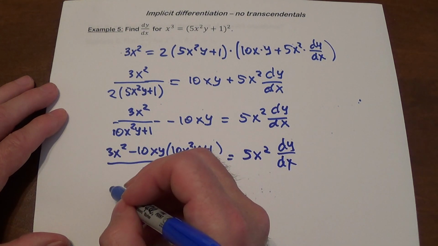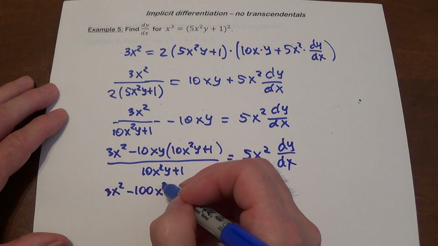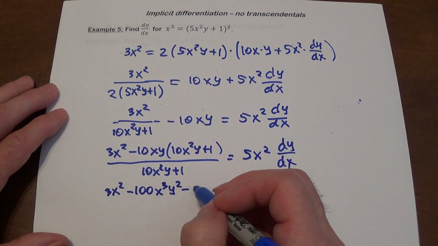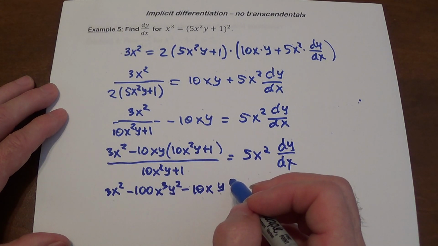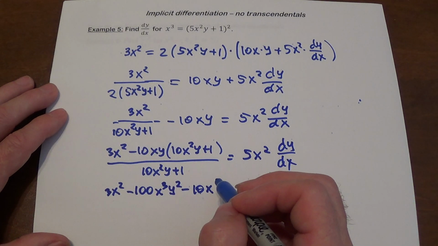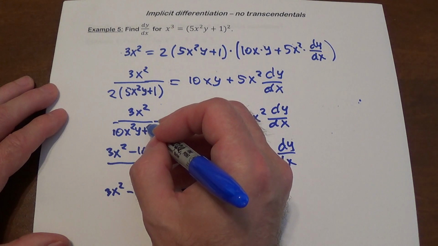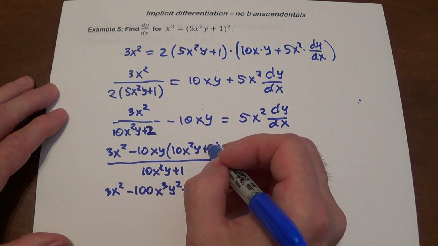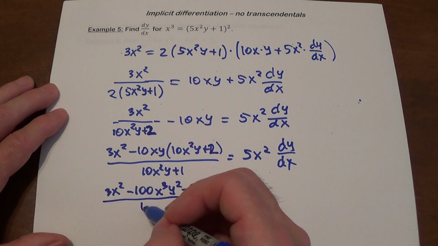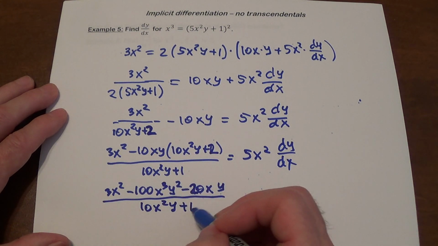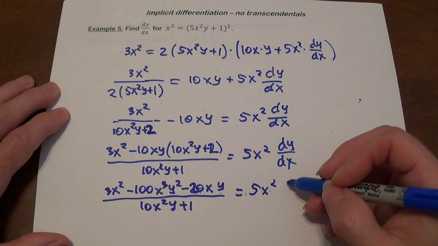So it's going to be 3x squared minus 100x cubed y squared minus 10xy. Right? No, it's supposed to be, I did not distribute this. This is 2. My apologies. This is supposed to be 2, and it's supposed to be 20xy divided by 10x squared y plus 1 equals 5x squared times dy over dx.